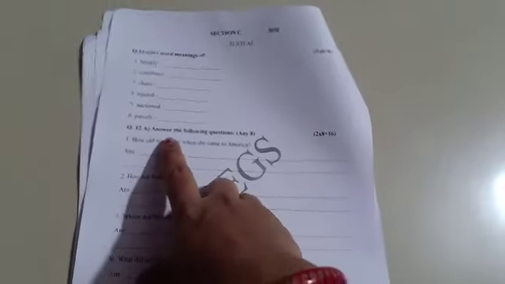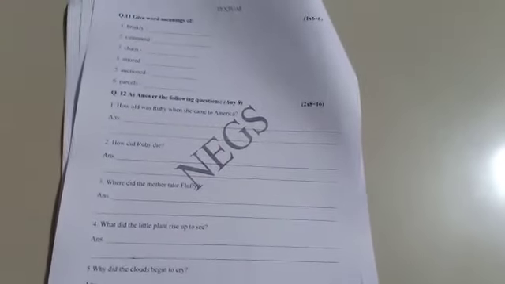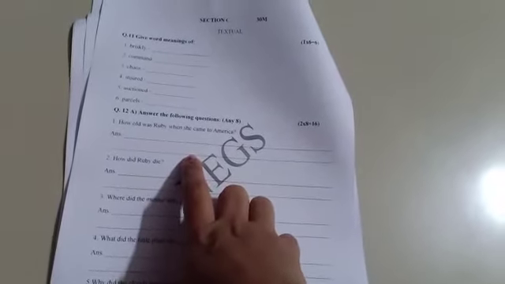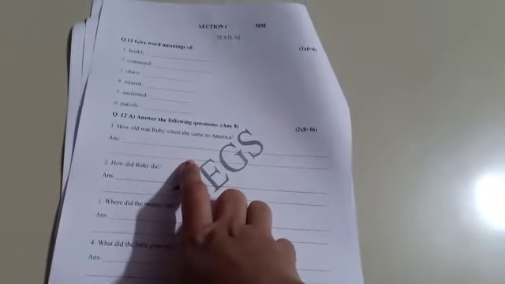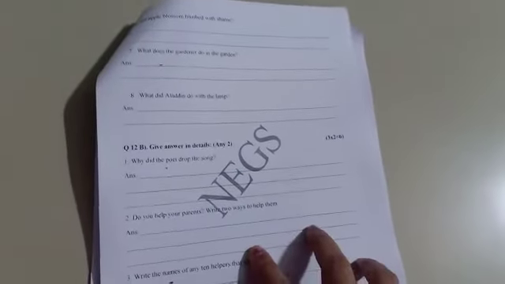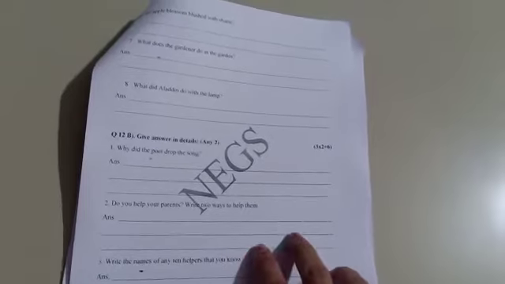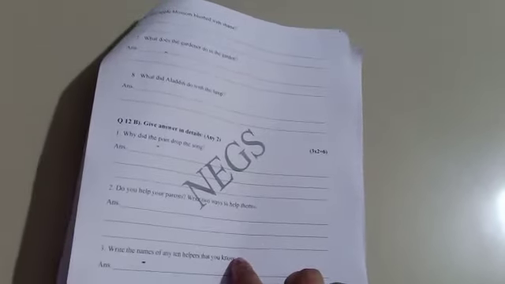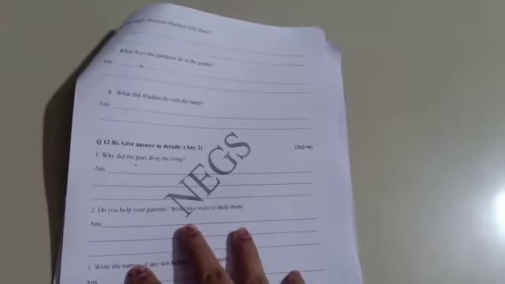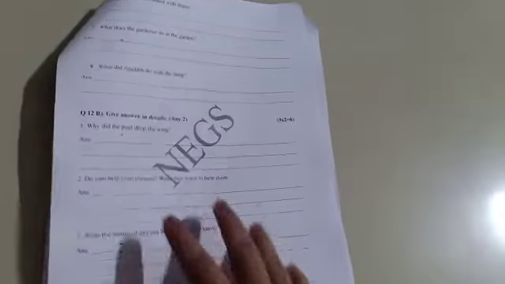Then question number 12. Here are 8 questions having 2 marks each. So you have to read the question and write the right answers from the stories that you have read in your textbook. Fine? Now question number 12B is having 3 questions, 2 marks each. But you have to write the answers in detail. 3 questions, 6 marks.